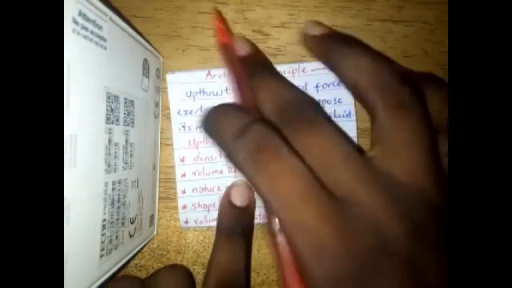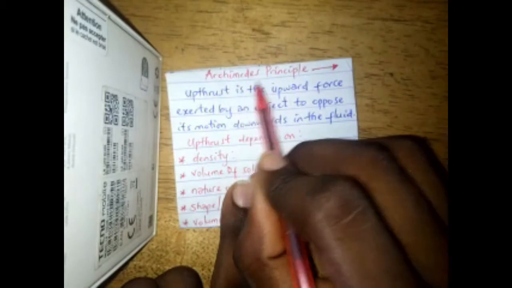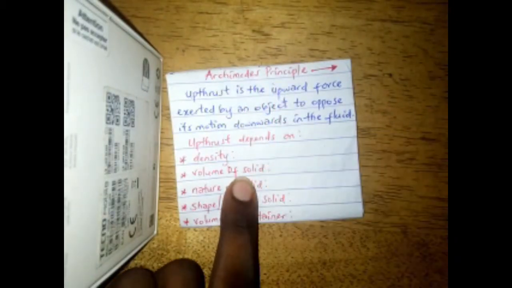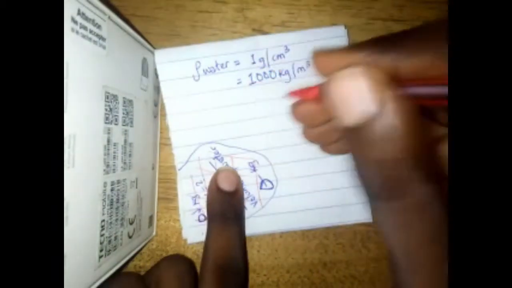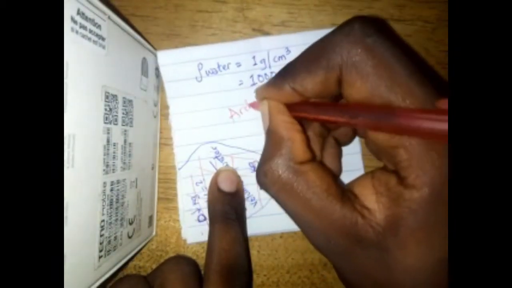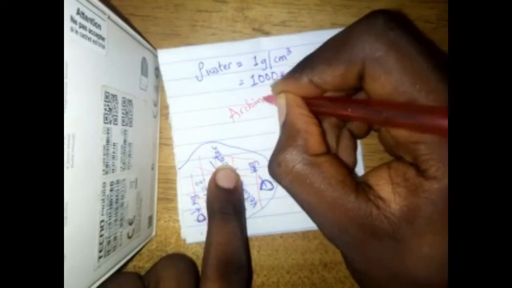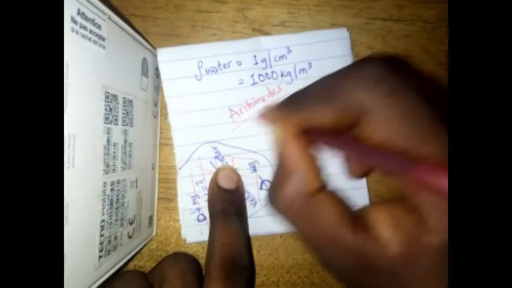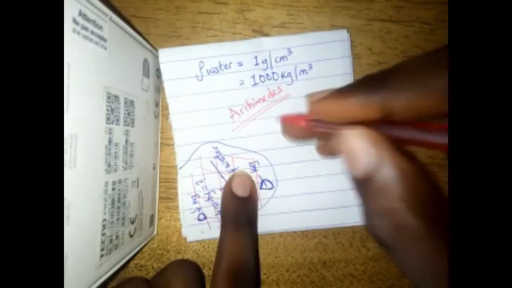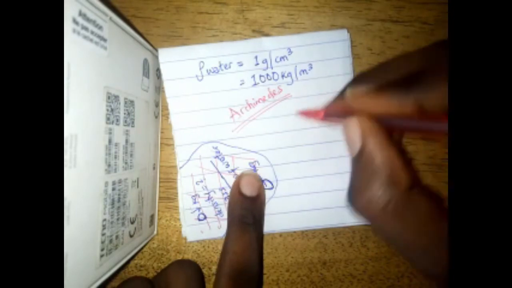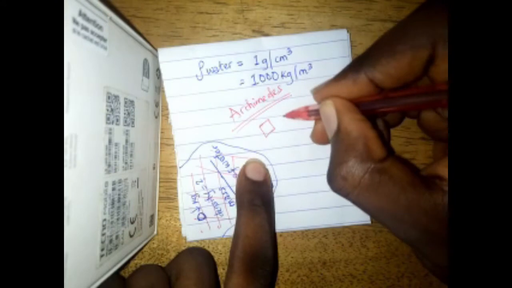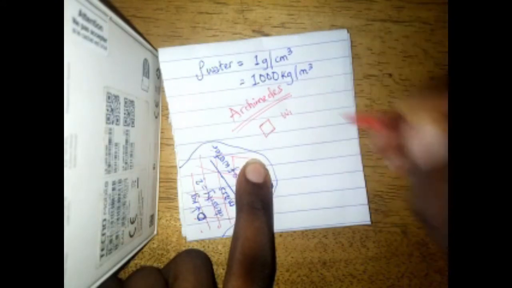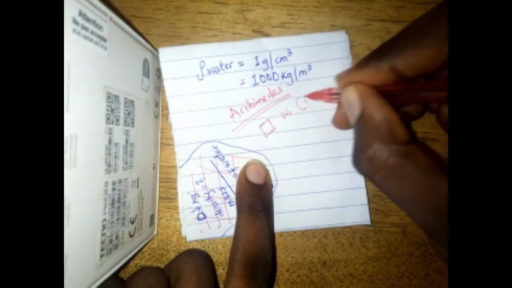Okay, so I'll be talking about Archimedes' principle next, and I'll be using a simple illustration to represent that. Now, Archimedes carried out a simple experiment. Let's say we have a box. He measured the weight of the box as W1, the weight in air.